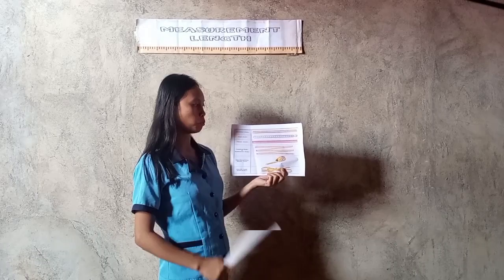But now, to understand more about these tools that we can use in measuring the length of an object, we have the centimeter first. What is a centimeter?